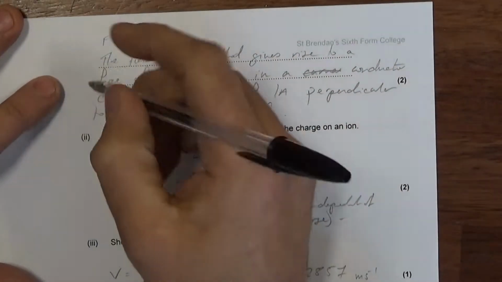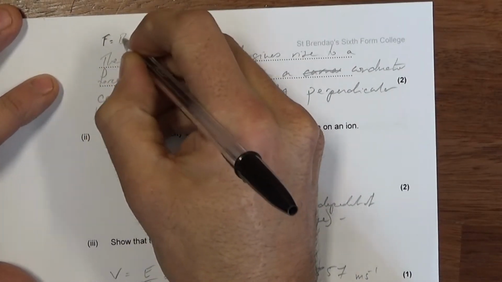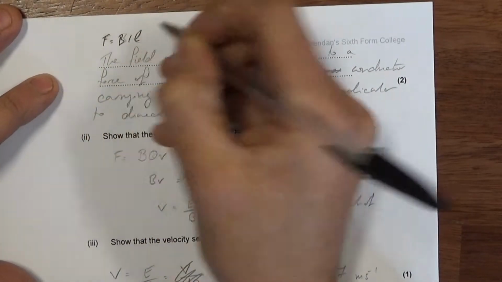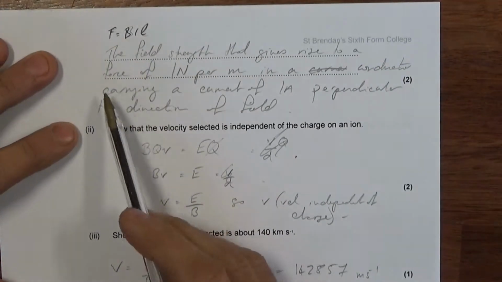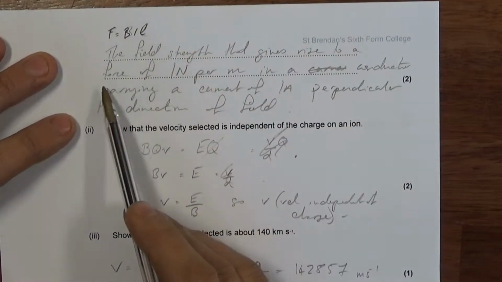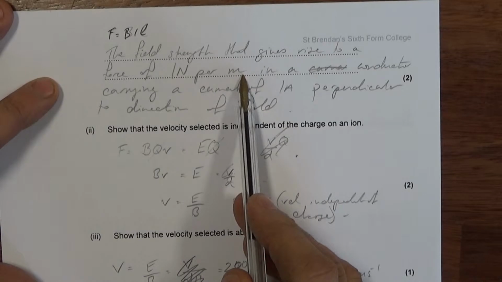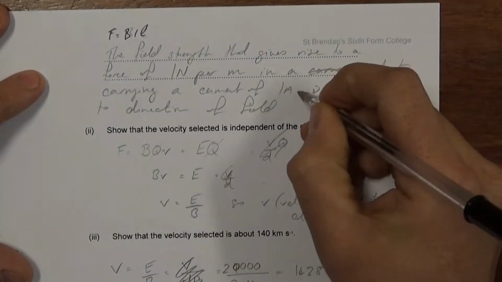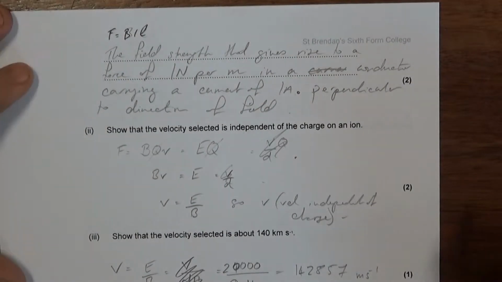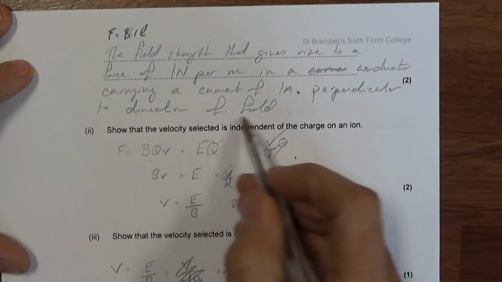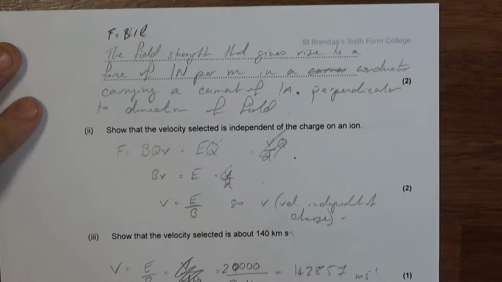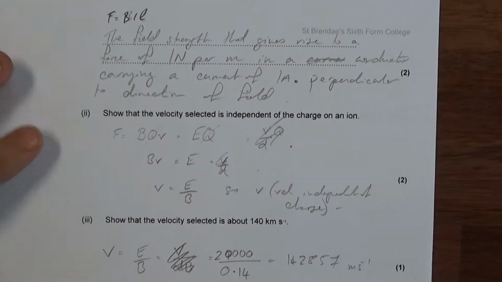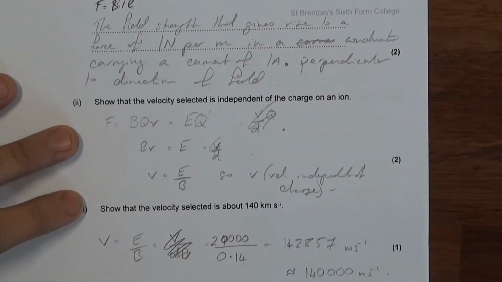Well, you have to do it from F equals BIL, and it's got to read something along the lines of the field strength that gives rise to a force of 1 Newton per meter in a conductor carrying a current of 1 amp, and that's the first mark. Then for the second mark, that is perpendicular to the direction of the field. Okay.